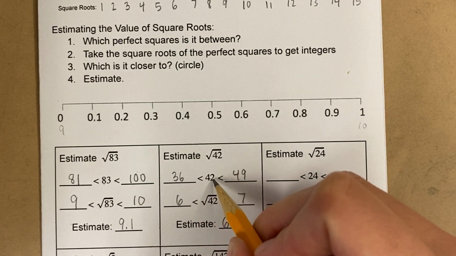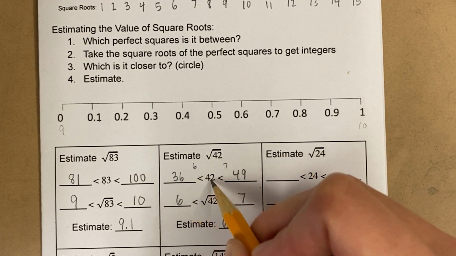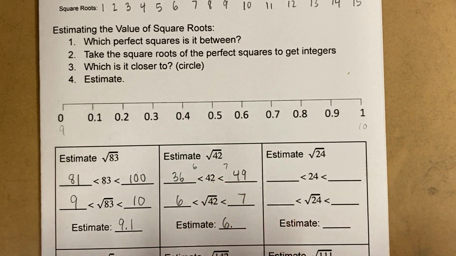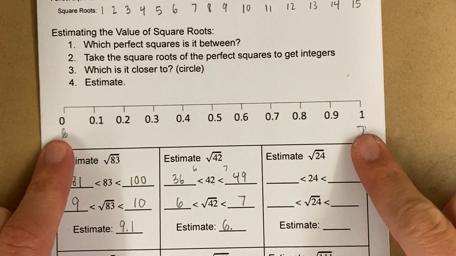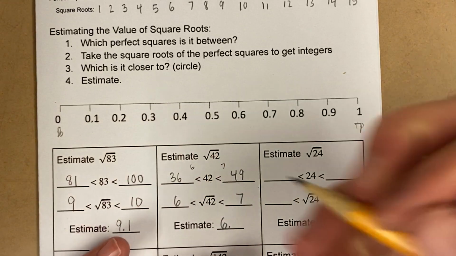Well, it's kind of in the middle. Let's see, 42 plus 7 is 49. And 36 plus 6 is 42. So it's pretty much right in the middle. So if there's a number that's between 6 and 7, but it's really right in the middle, what would that be? Oh, that would be 6.5.